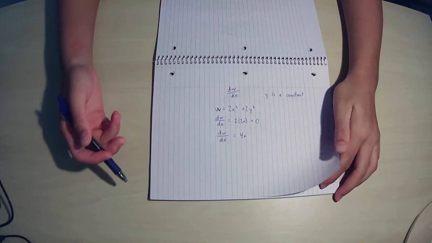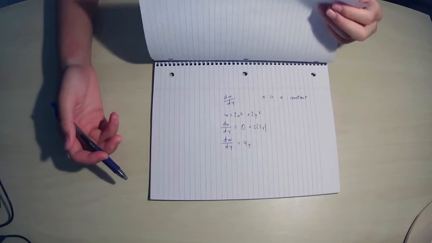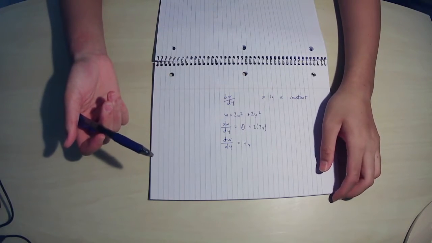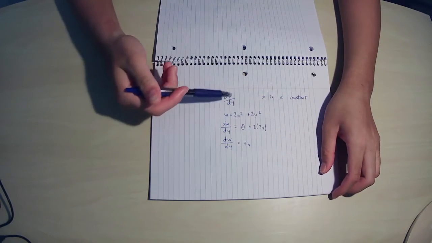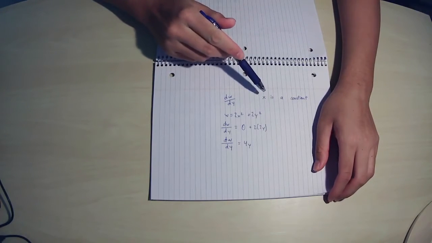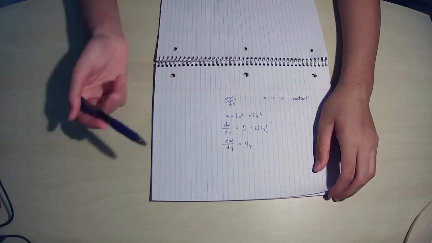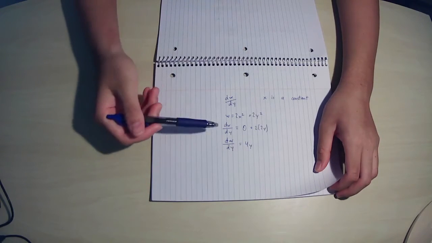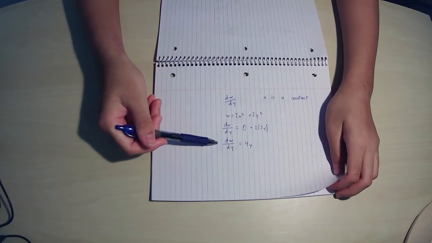After that, we will now work on dw over dy. See, baby y, now that I've finished taking care of your brother, it's your turn to have fun. So now instead of treating y as a constant, we treat x as a constant. Baby x is unimportant right now. So by deriving the equation with respect to y, we get dw over dy is equal to 4y.